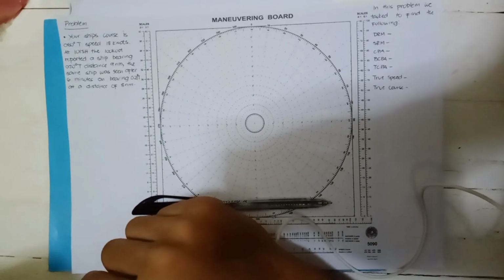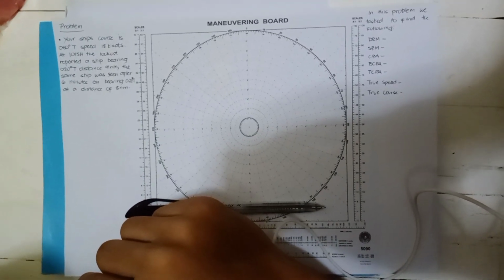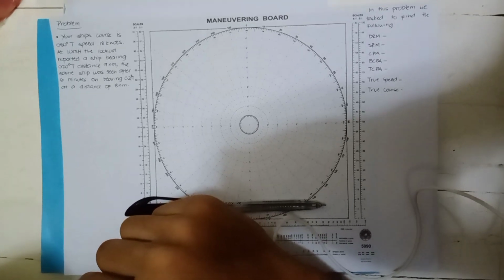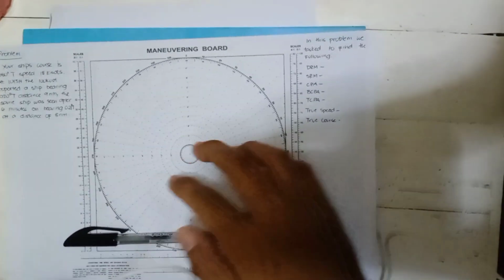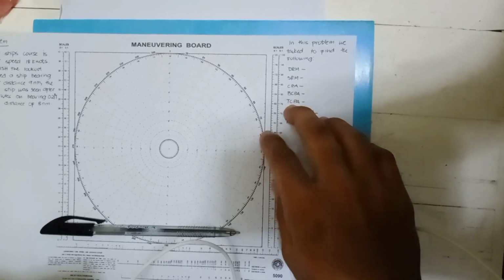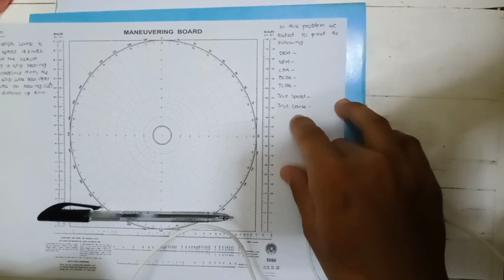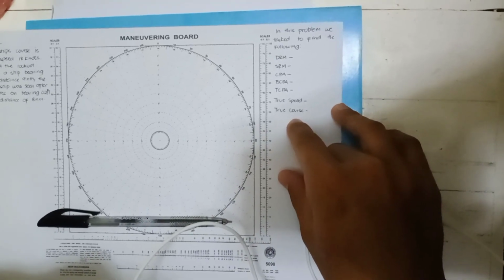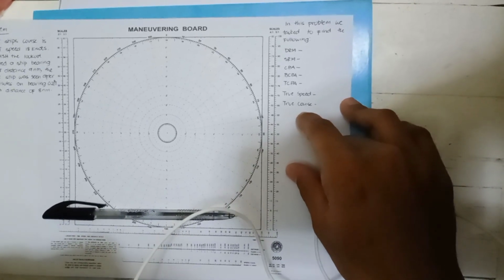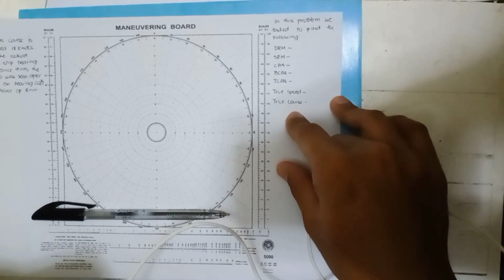The same ship was seen after 6 minutes on the bearing of 021 degrees at a distance of 8 nautical miles. So in this problem, we are tasked to find the following: the DRM, SRM, CPA, BCPA, TCPA, true course, and lastly, the true speed.